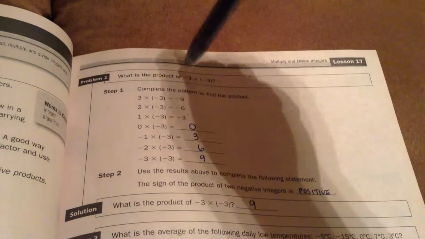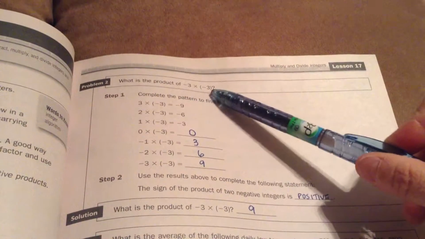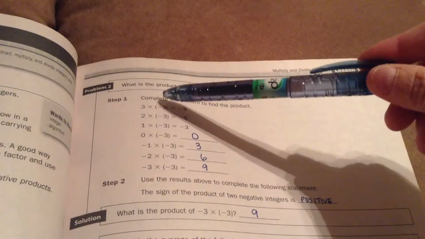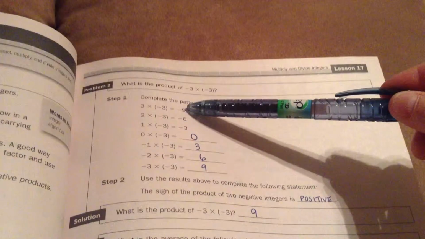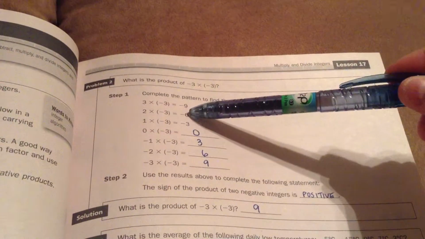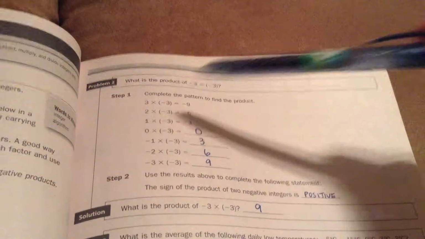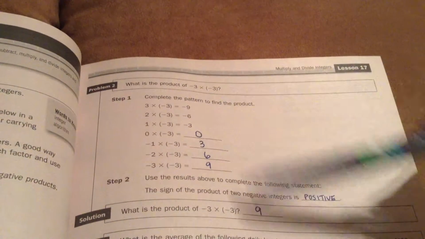Alright, let's look at problem 2. What is the product of negative 3 times a negative 3? Okay, there's a pattern. They're going to have you complete this pattern. So 3 times a negative 3 is a negative 9. 2 times negative 3 is negative 6. 1 times negative 3 is negative 3. Anytime you multiply 0 by something, it's 0.